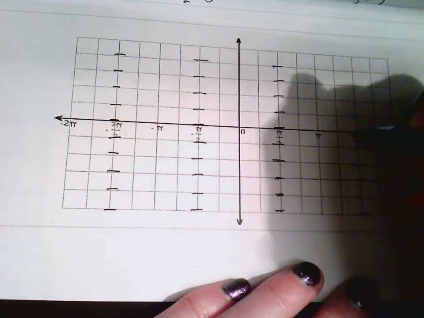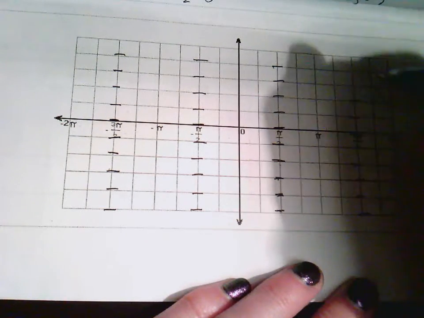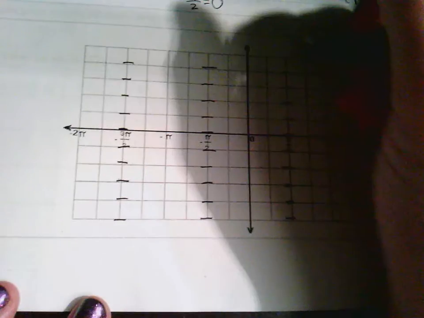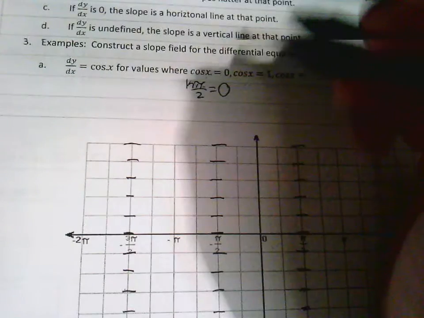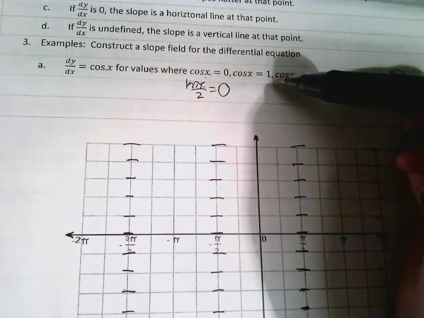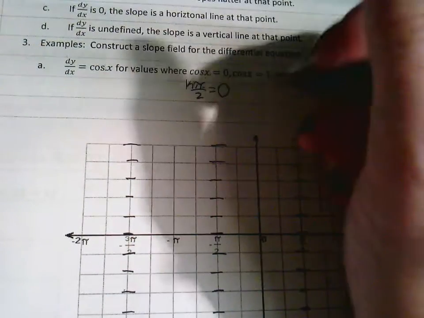So that's 3 pi over 2 right there. Okay, let's look at the top ones. So where's cosine equal to 1? Well, cosine is equal to 1 at x equals 0, because cosine of 0 is 1.